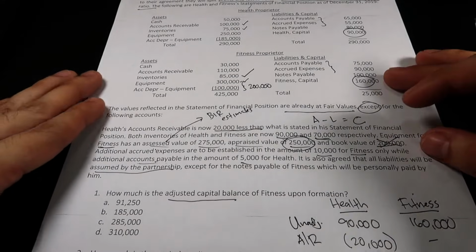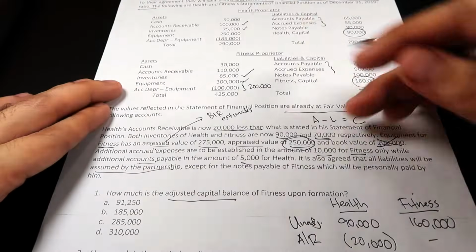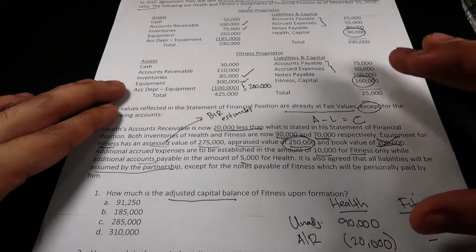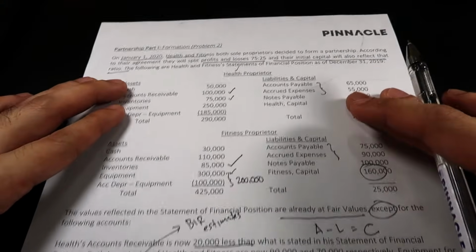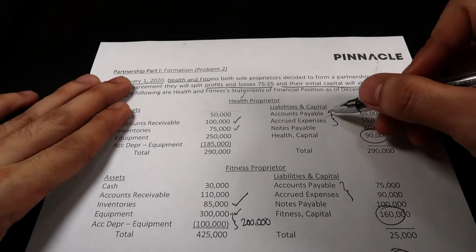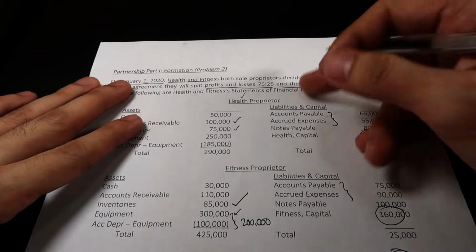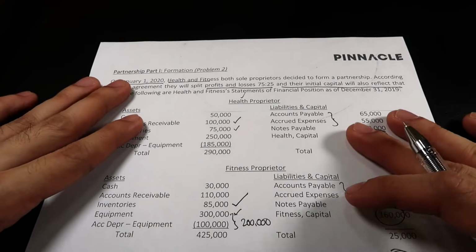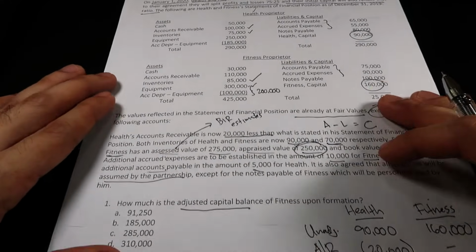Okay, let's go to the last sentence. It is also agreed that all liabilities will be assumed by the partnership. What's the implication when you say all liabilities will be assumed by the partnership? It means that the liabilities in the books of the sole proprietors carry over into the books of the partnership. Okay? Ganoon lang siya. Naka-record pa din siya in the books of the partnership.